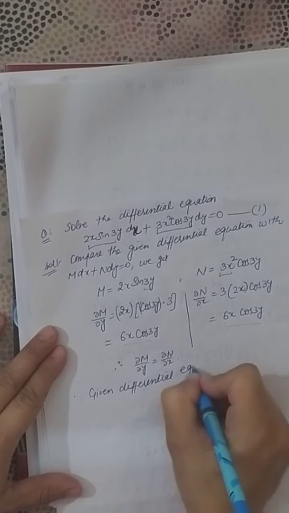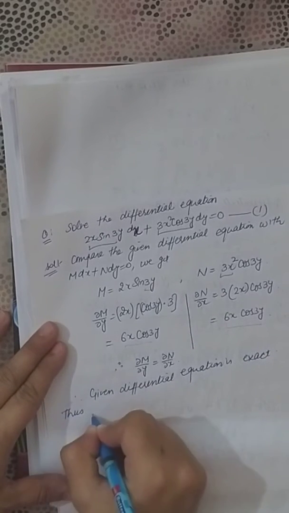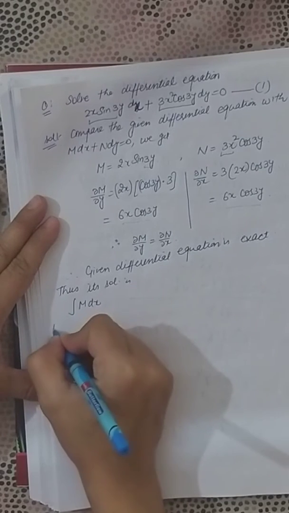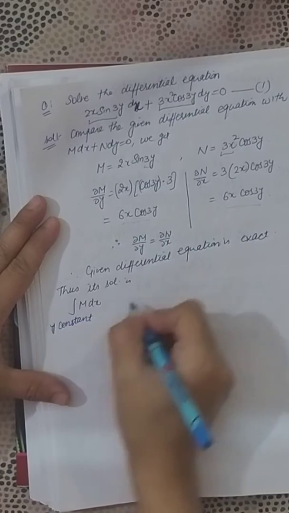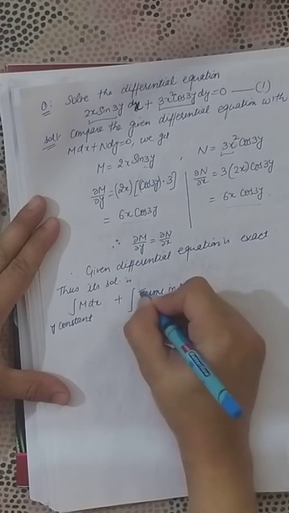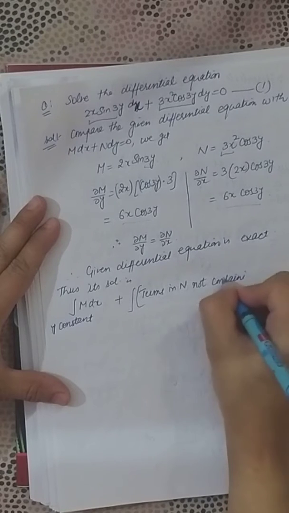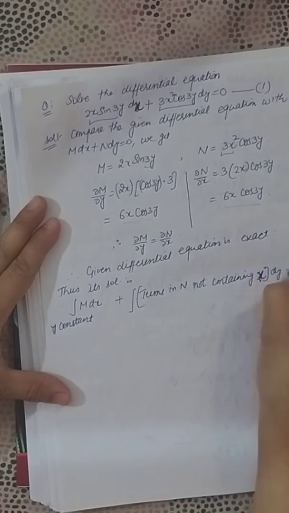Therefore the given differential equation is exact, and thus its solution is integral M dx taking y as constant plus integral of terms in N not containing x dy equal to c.